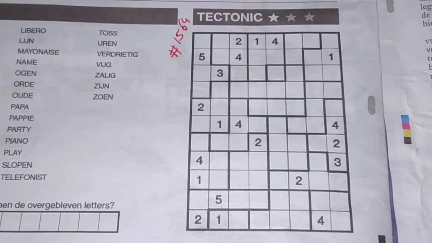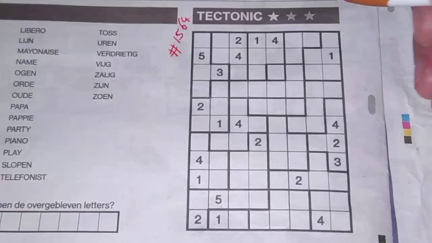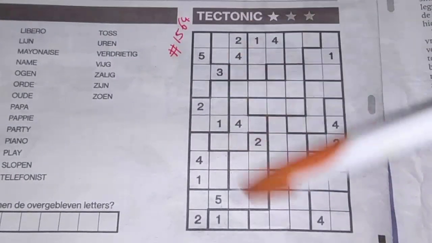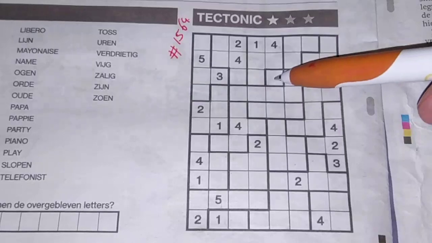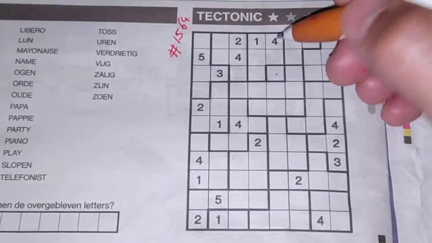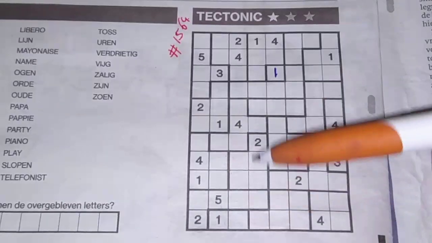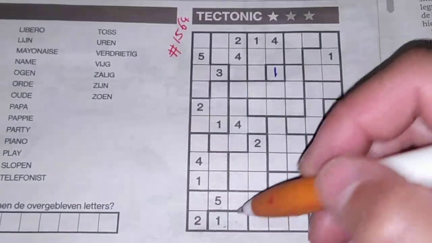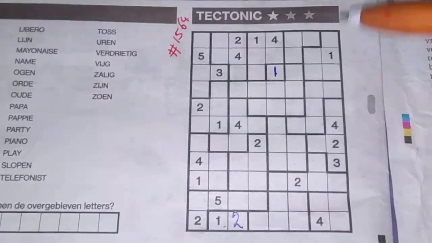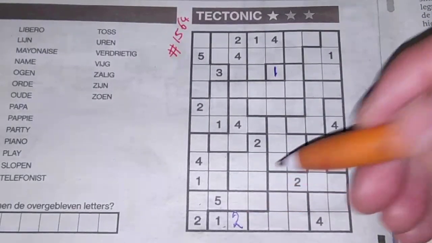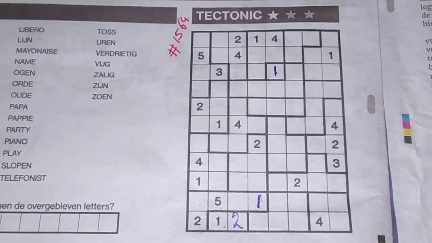So let's get started. If I start to find, the question is, where is the single box? I see here a single box, so the single box is always the 1. Do we have a dual box? Yes, I see here a dual box. The 1 is already filled in, so this should be a 2. So these two boxes cannot be a 1, so 1 box left for the 1 should be here.